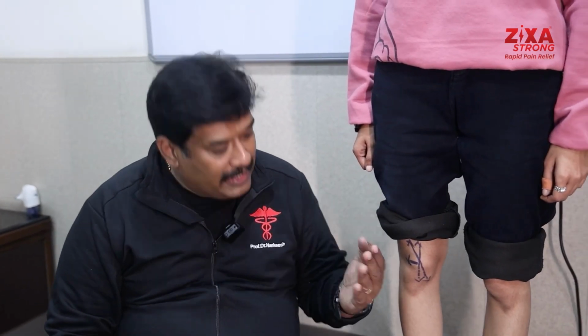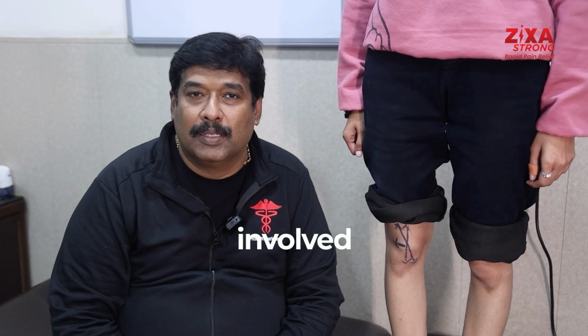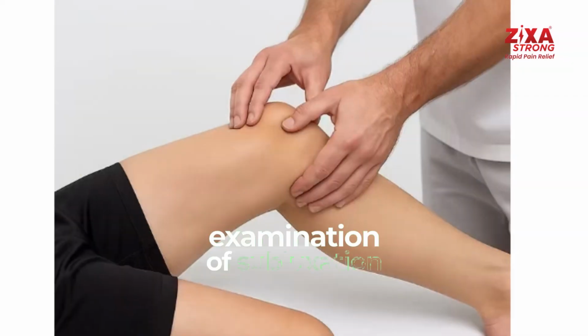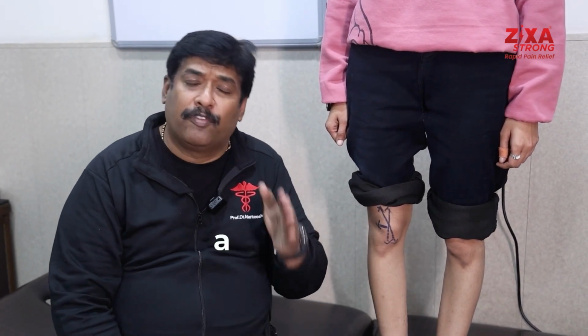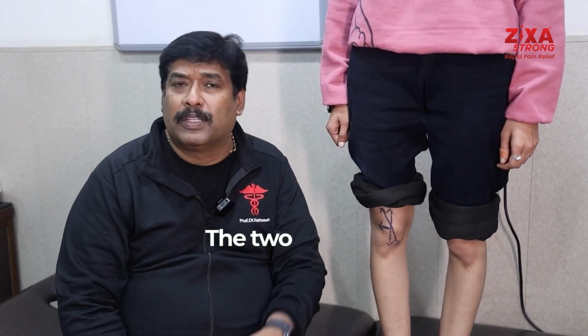So now we have the two knee problem. Both the knees had a problem. How do you diagnose which side is involved? Not through the pain, but through the examination of subluxation, because pain is subjective. So we go with the objective method. It's called the applied kinesiology method, otherwise the functional leg length method. These are the two methods we use here.